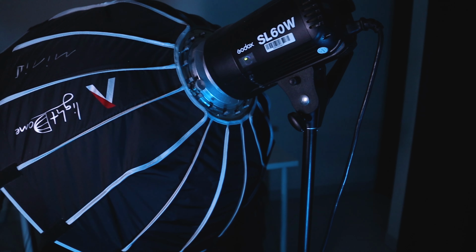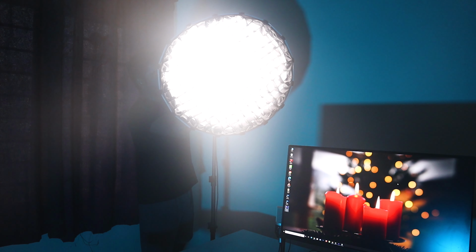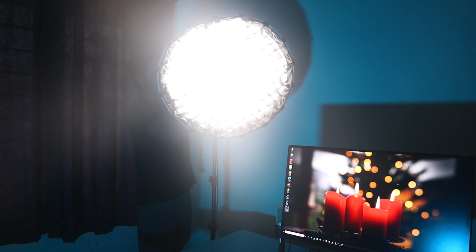And then the key light. I have placed my key light at a 45-degree angle, a top-down approach, to have a nice and soft flattering look on the face.